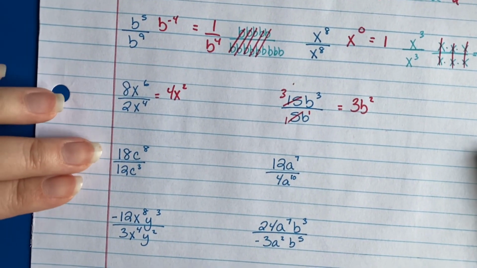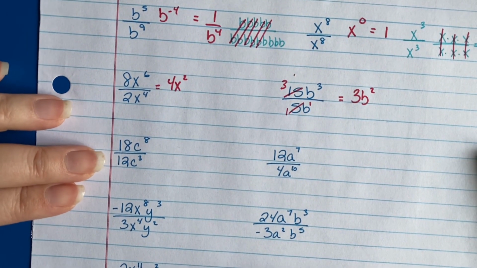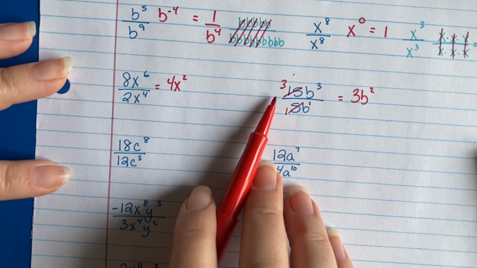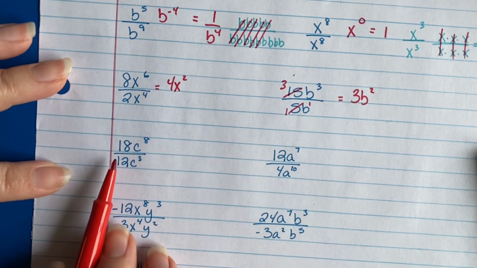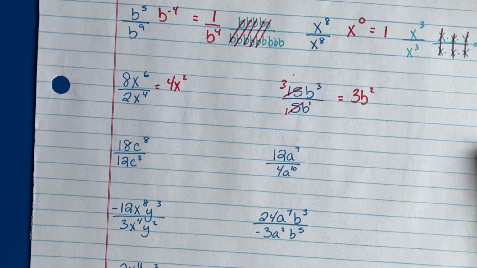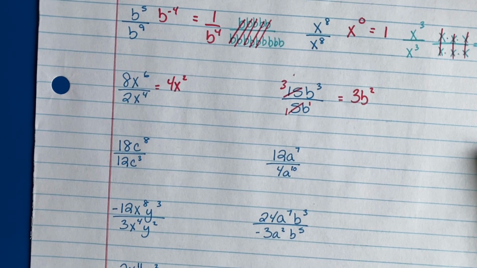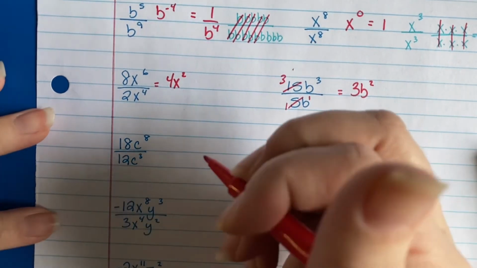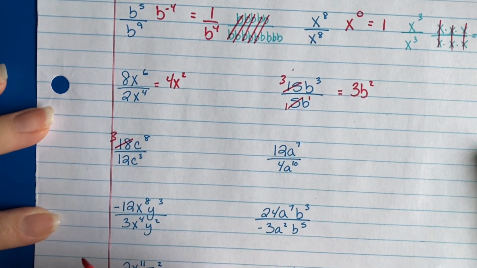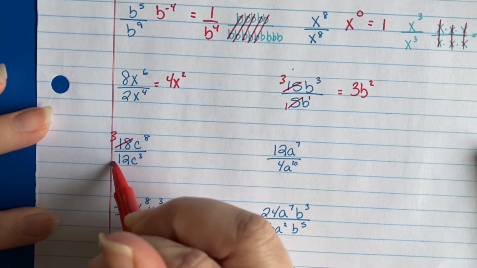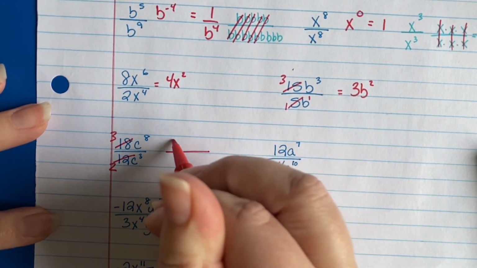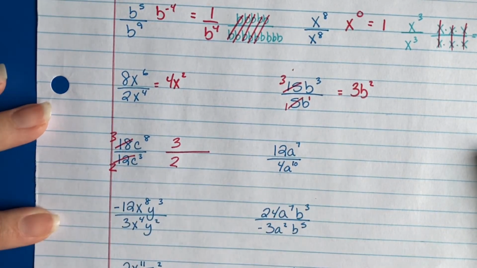Okay, this is an interesting one. 18 and 12 don't divide evenly. But just like up here when I said I was canceling out numbers, you can cancel numbers out that are common to both 18 and 12. For instance, the number 6 is a common factor of both 18 and 12. So if I take 18 and divide it by 6, I would get 3. If I take 12 and divide by 6, I get 2. And what that means is in my simplified answer, there will be a 3 in the numerator and a 2 in the denominator.